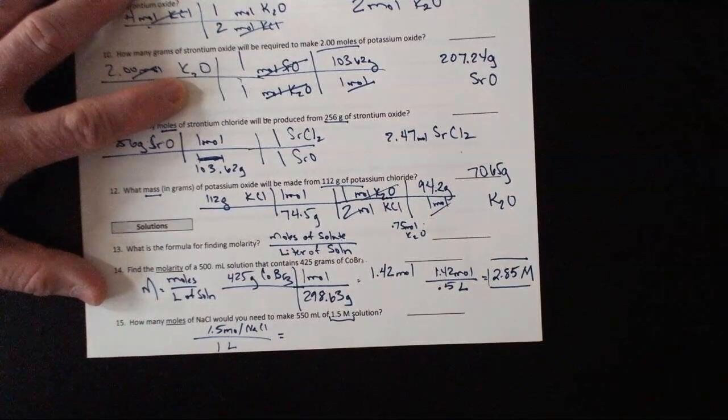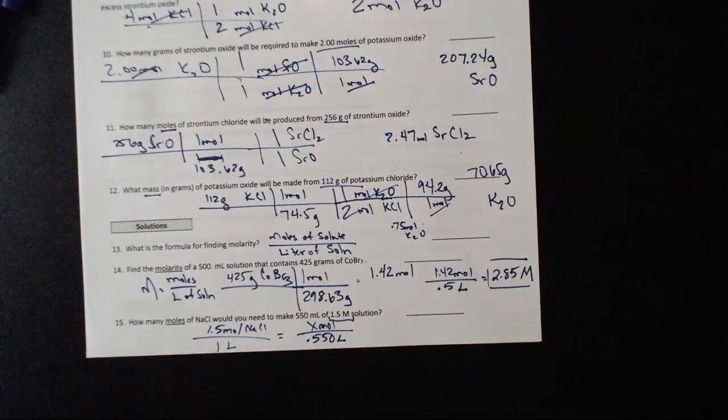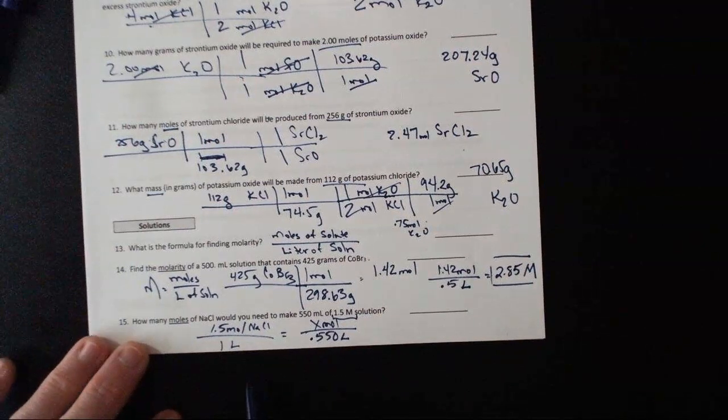That's got to be equal to, well, which do I have? Do I have moles or do I have liters for the rest of this? Well, 550 milliliters. So I really do have my liters because this would be 0.550 liters. To get milliliters to liters, divide by 1,000. So what I don't know then are how many moles I've got. Well, we all know that to solve a proportion, I have to do cross multiplication.